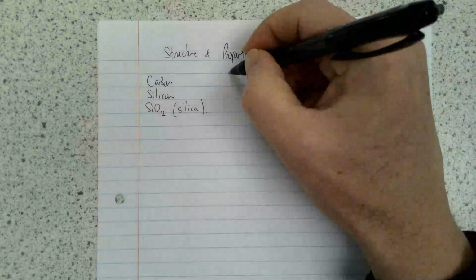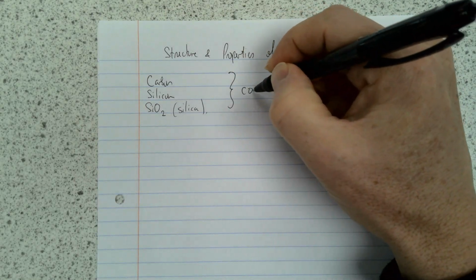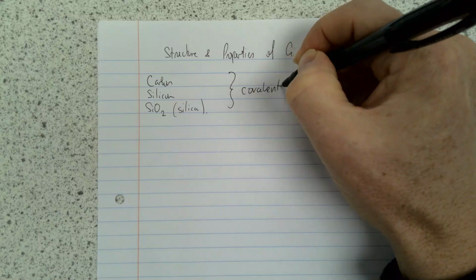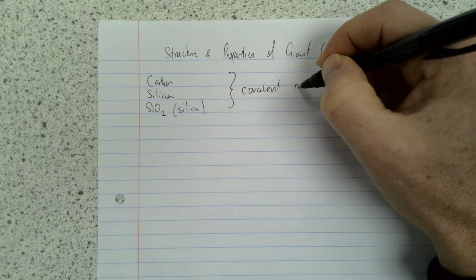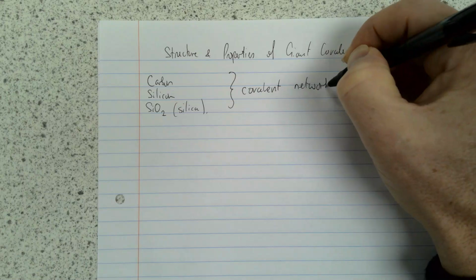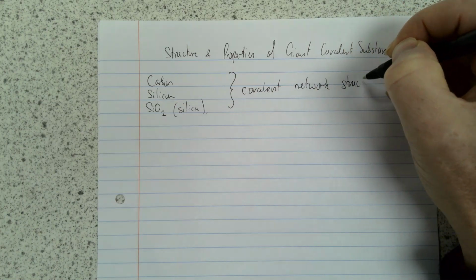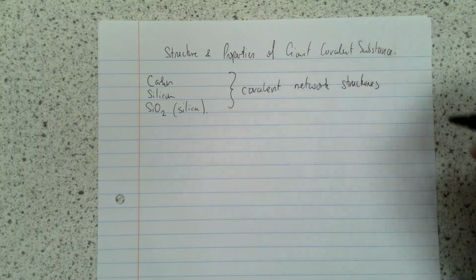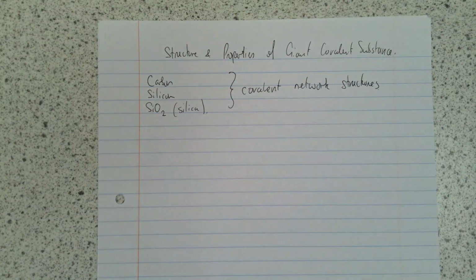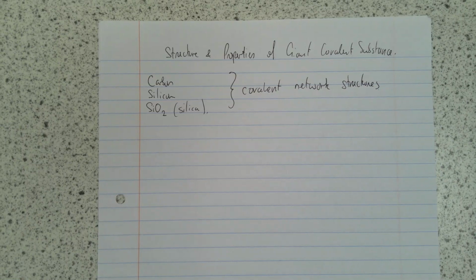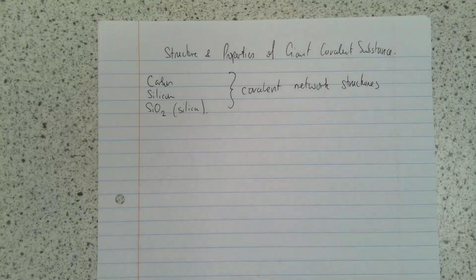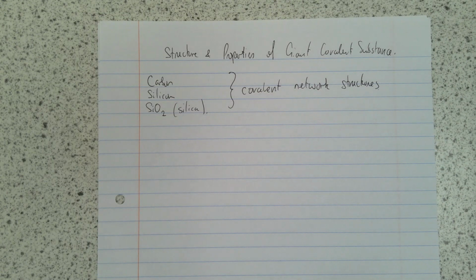These have covalent network structures, this is language from the IB. We've been calling that giant covalent, haven't we, at GCSE, and that's fine. The language of the IB is covalent network structures. So let's make sure we get that, please.